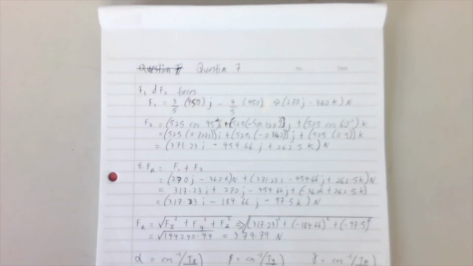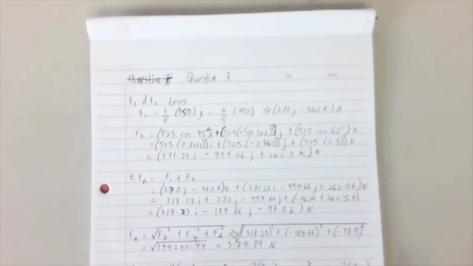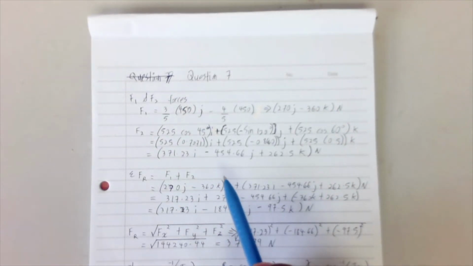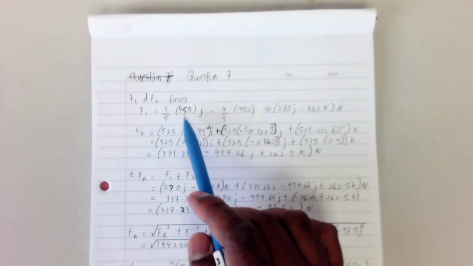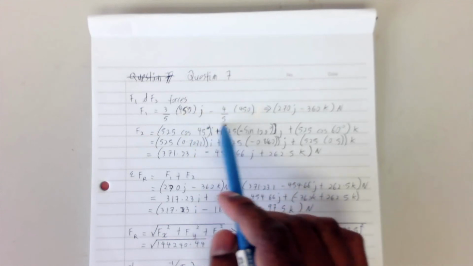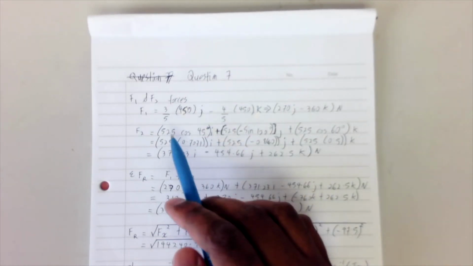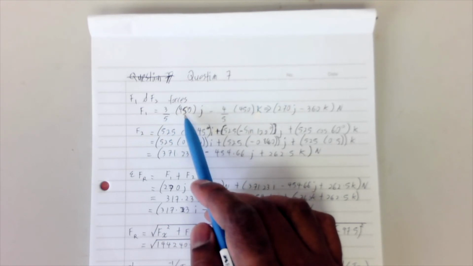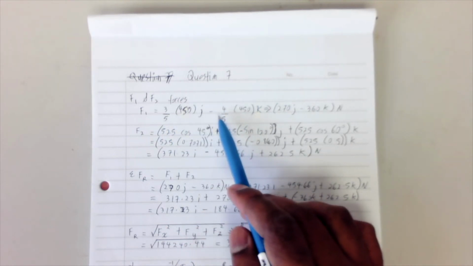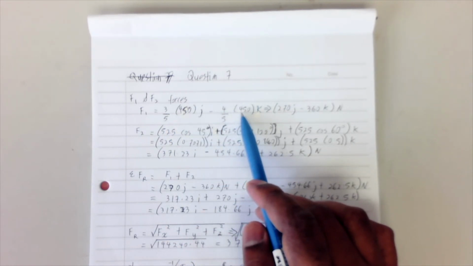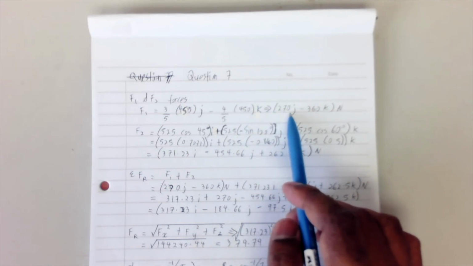Okay, so when three axes are involved, we will use the Cartesian vector form to solve. So for the first one, i is 0. Okay, so we just calculate for the j and k. For the j, it's 3 over 5 times 450, minus 4 over 5 times 450.